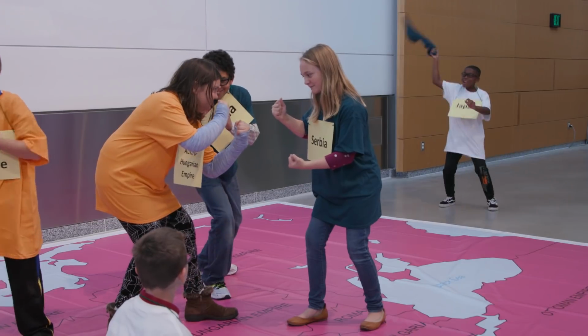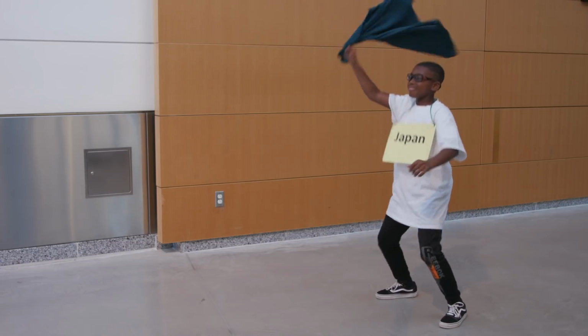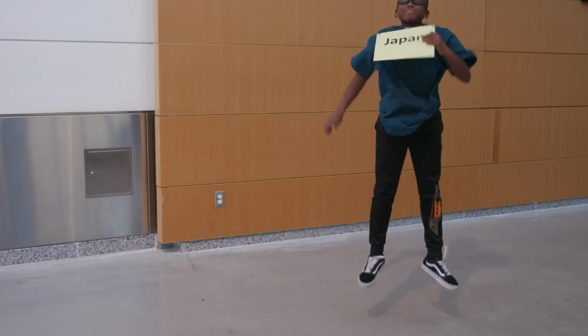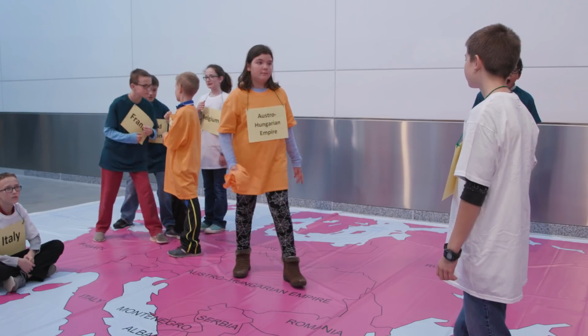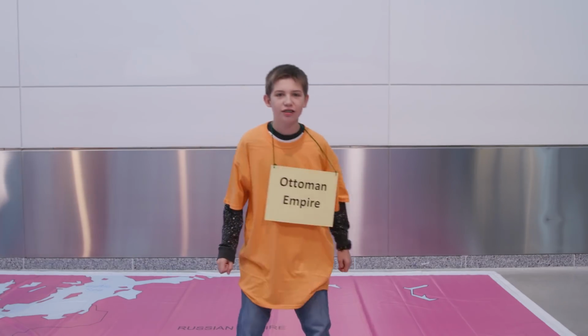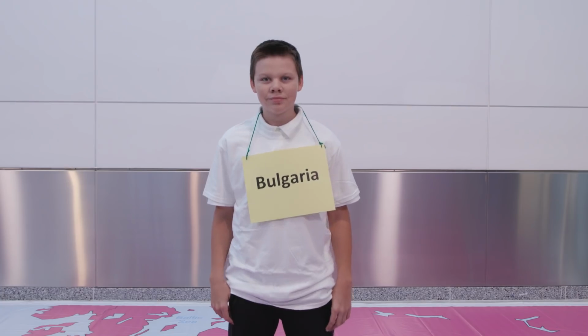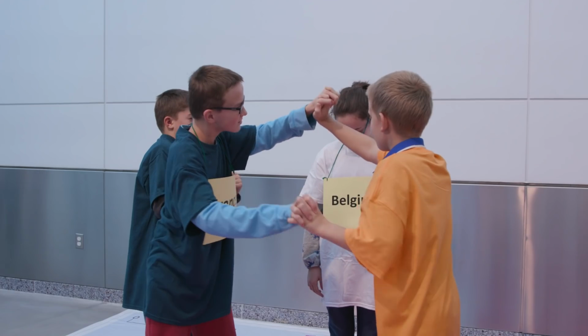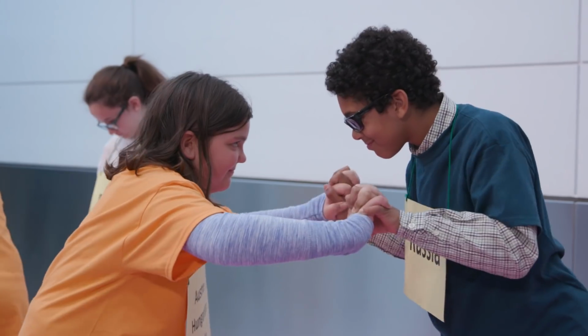But what makes this a world war? It starts with Japan. Eager to expand its territory and enter the world stage, Japan backs the Allied powers and begins attacking German islands in the Pacific Ocean. Soon, the Ottoman Empire backs the Central Powers. Italy backs the Allied powers. Bulgaria backs the Central Powers. Soon, the fighting in Europe is at a stalemate, with both sides locked in trench warfare.